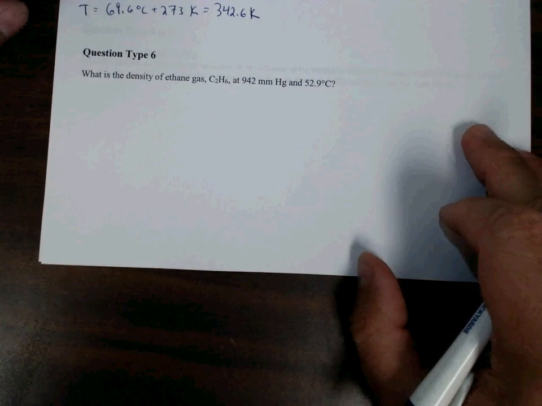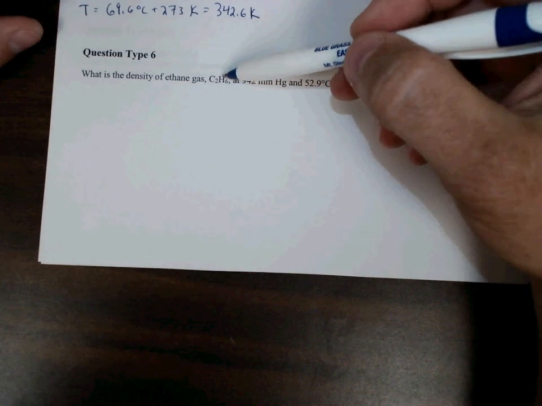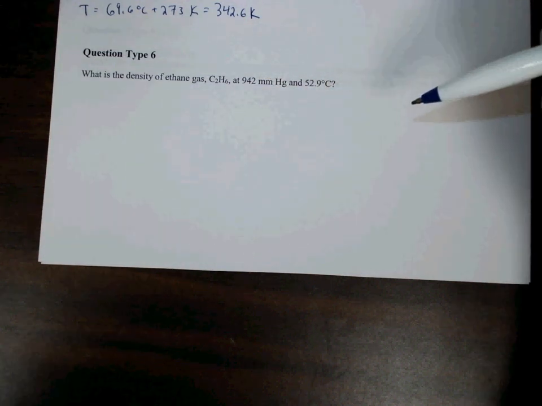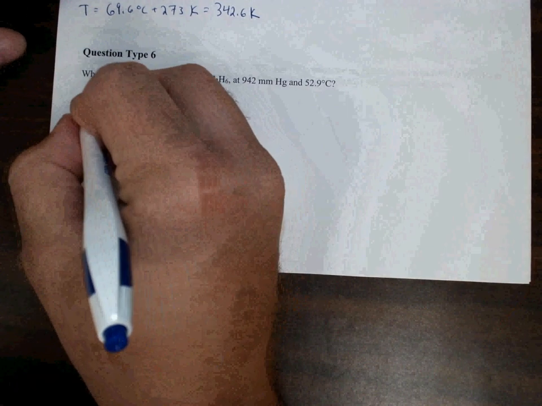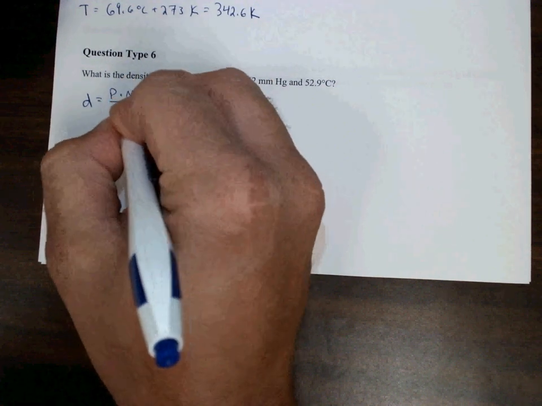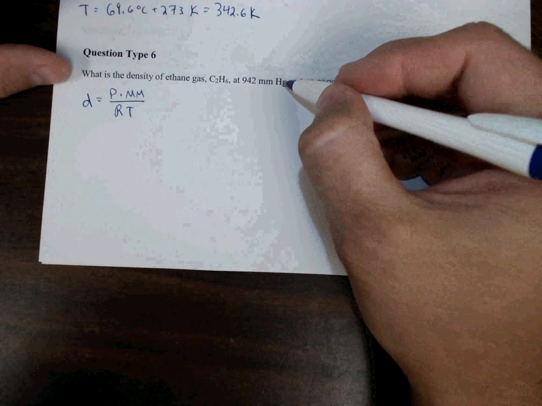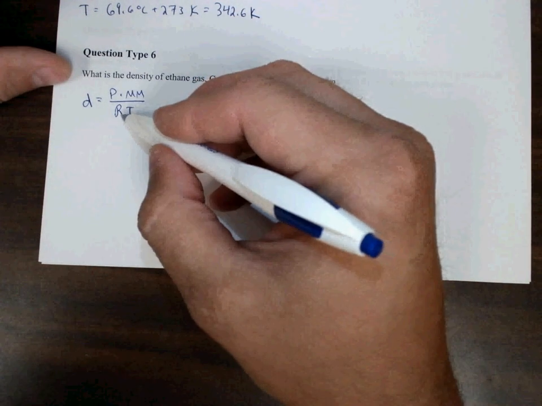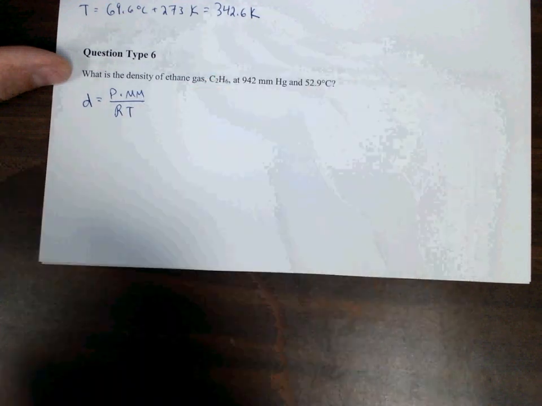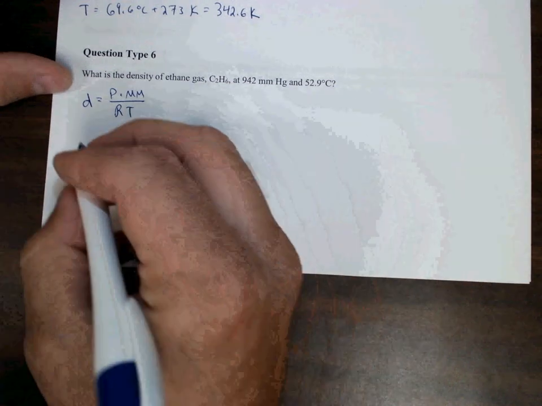Question 6. What is the density of ethane gas, C2H6, at 942 millimeters of mercury at 52.9 degrees Celsius? In this particular case, we need to use the equation from the book to find density. So density is equal to pressure times the molar mass divided by RT. So we need to get the pressure in atmospheres, because R is still going to be our 0.08206 liter atmospheres per mole Kelvin. We need to find the molar mass and the temperature.